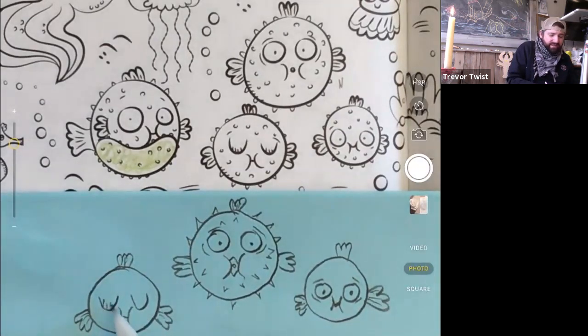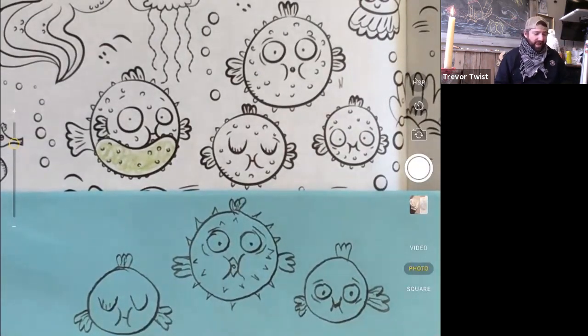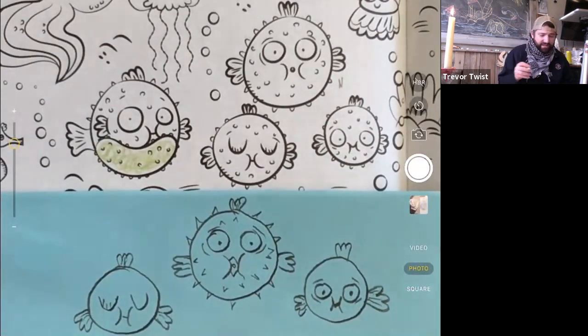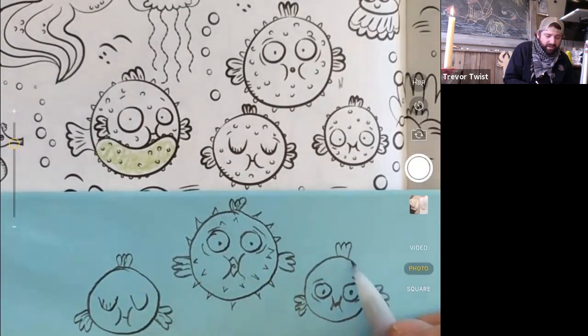These bumps make it look like he's got a zit or something on his face. The round ones don't work as well. I think the pointed ones really make it look like a pufferfish.